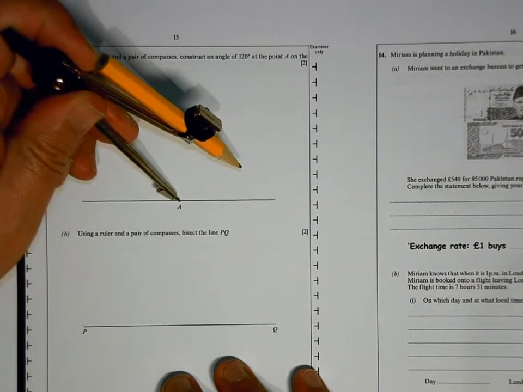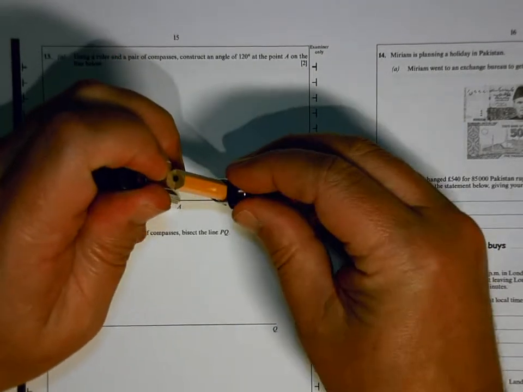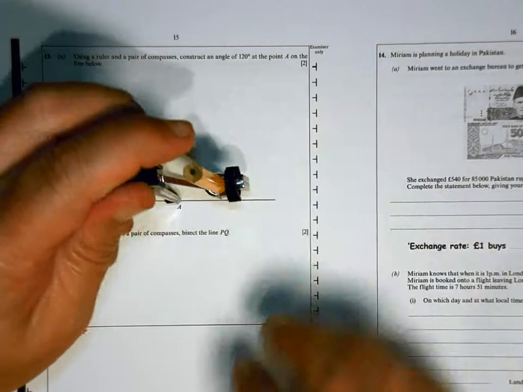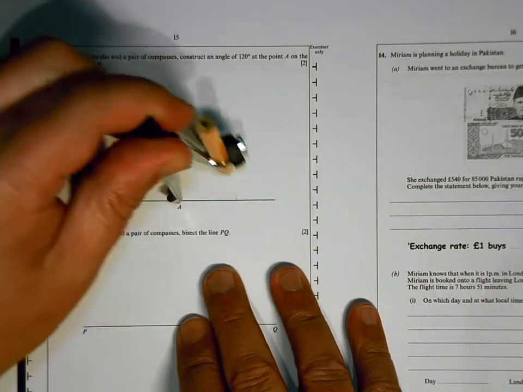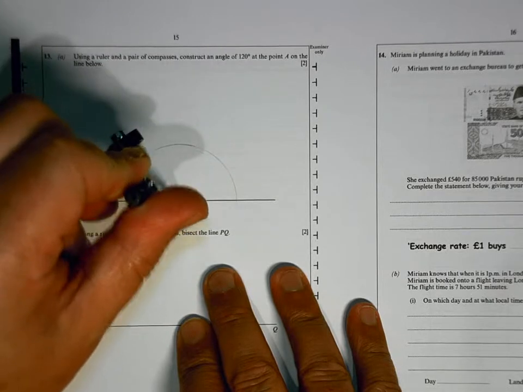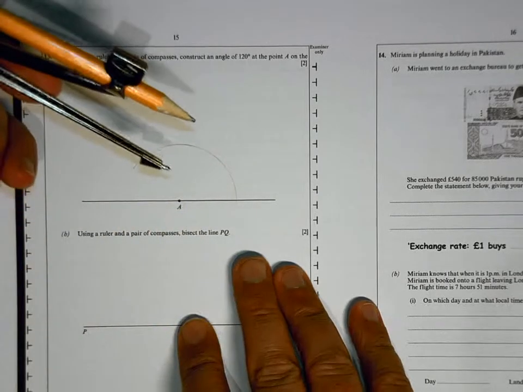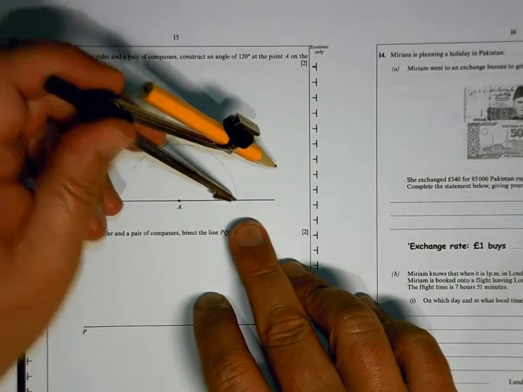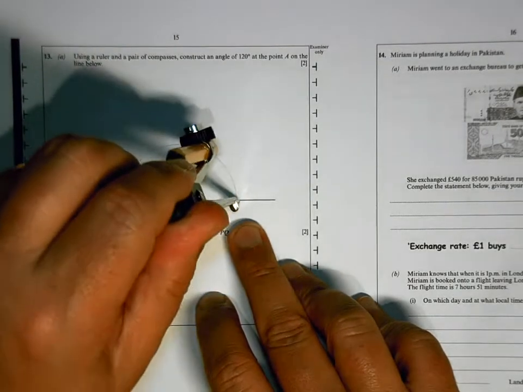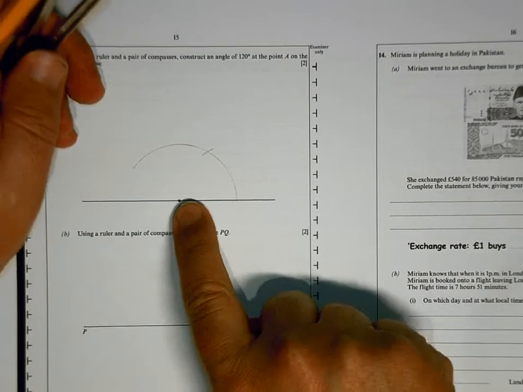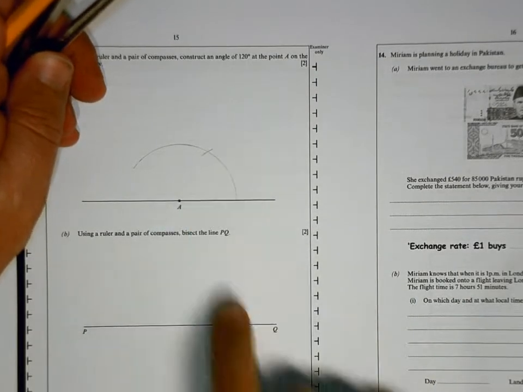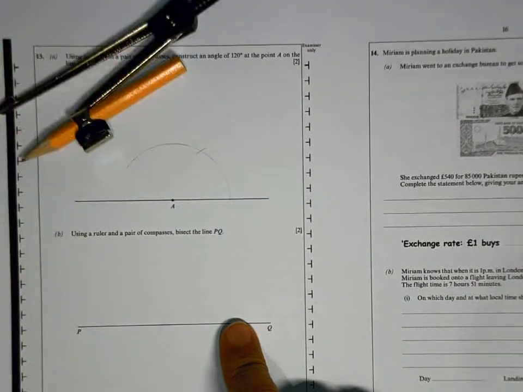I know that in order to construct a 60 degree angle, I'm going to put my point where the angle is going to be formed and draw an arc of a circle. I then don't change my compass point, move it to where it crosses the line and draw another arc. If I join A through there, that's going to be a 60 degree angle.